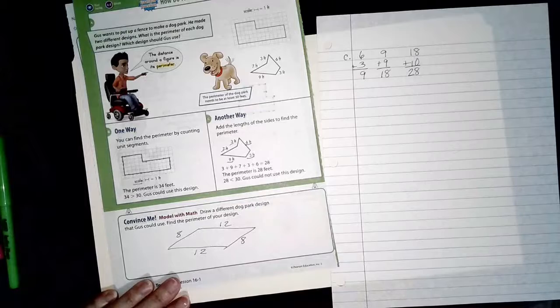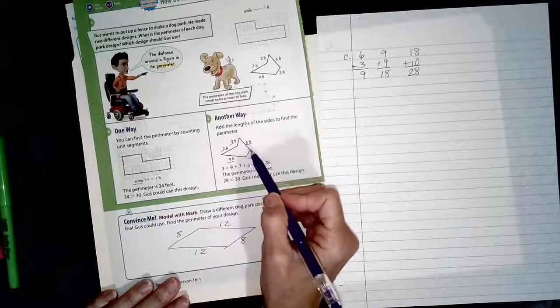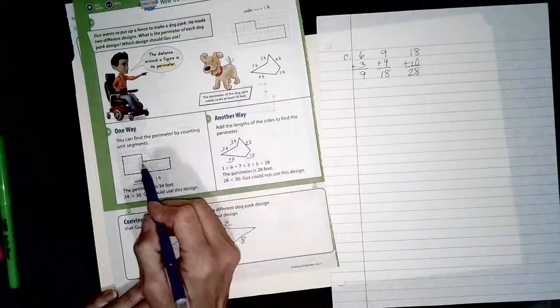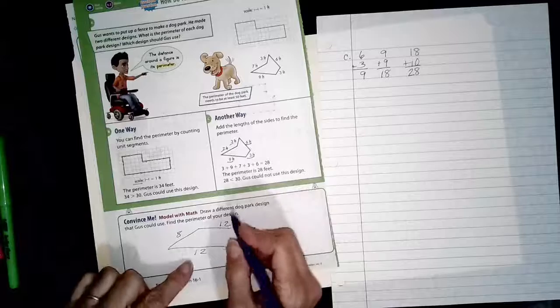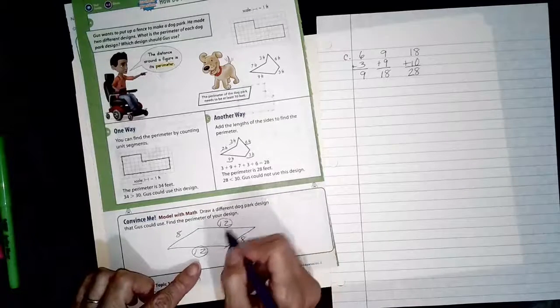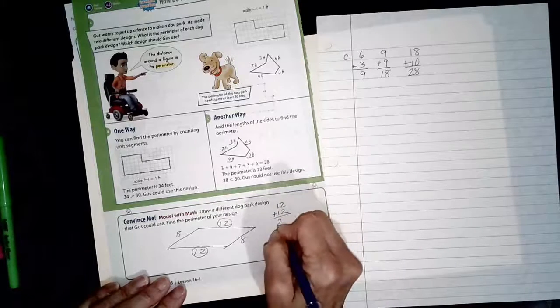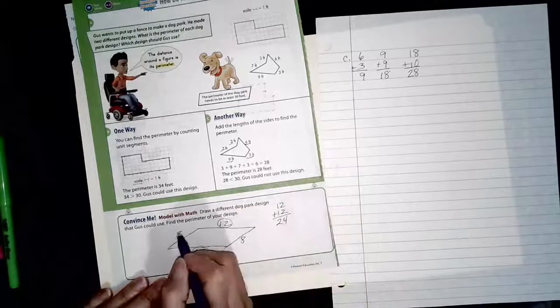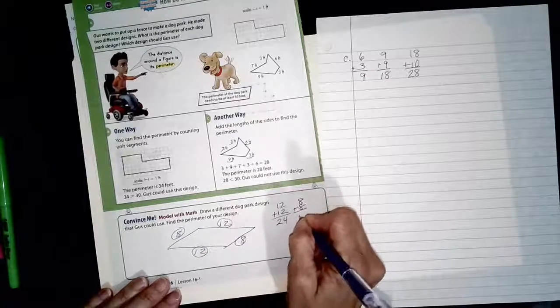Would this dog park design work? Let's check, because remember, we can add the length of the sides, or we could count the unit segments. So I think I'm going to add the lengths, and I'm going to add these two, because it's much easier to add doubles. So I know 12 plus 12 is 24. And then I'm going to add the doubles on this side, and 8 plus 8 is 16.